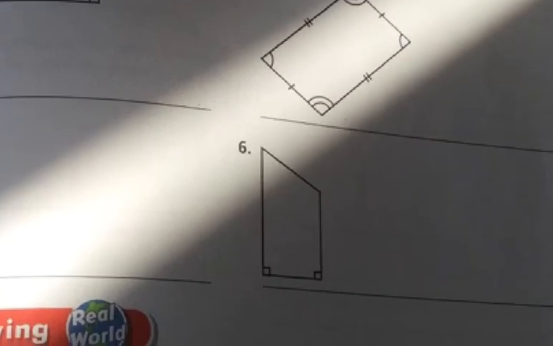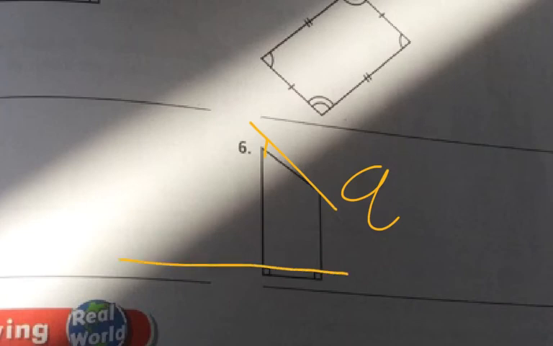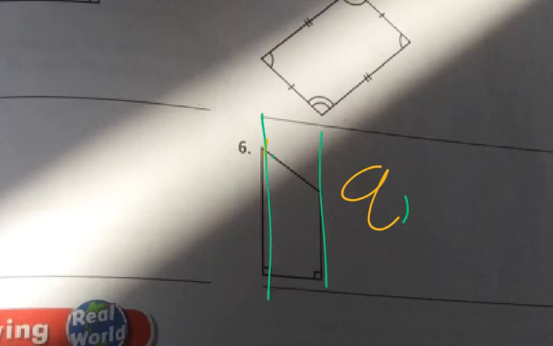And lastly, this is a quadrilateral because it has 4 sides, and if I look, those are not parallel. Because eventually down here they would run into each other. So it's not going to be a parallelogram, but these 2 are parallel, so it has at least one pair of parallel lines, so it would be a trapezoid, quadrilateral and trapezoid.